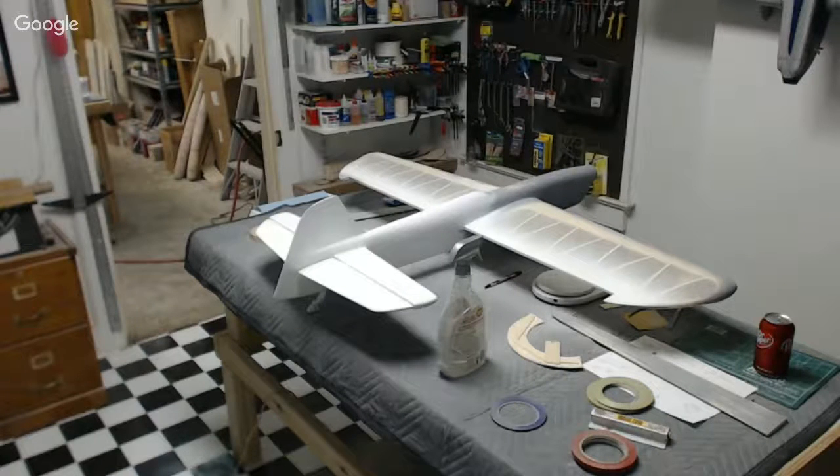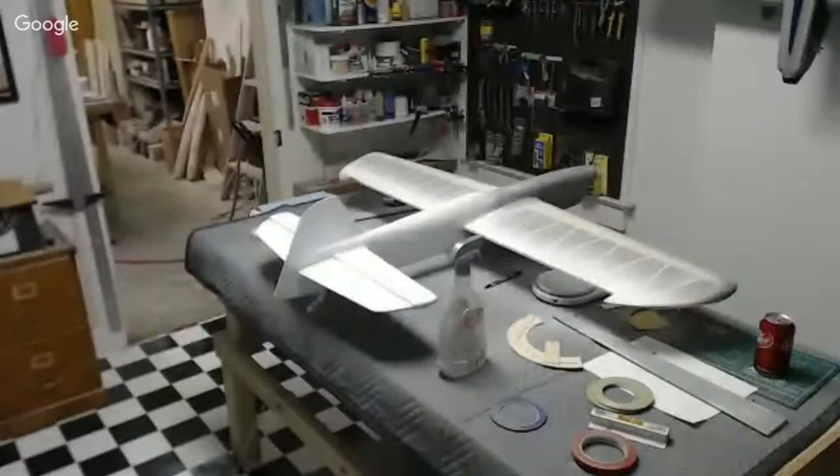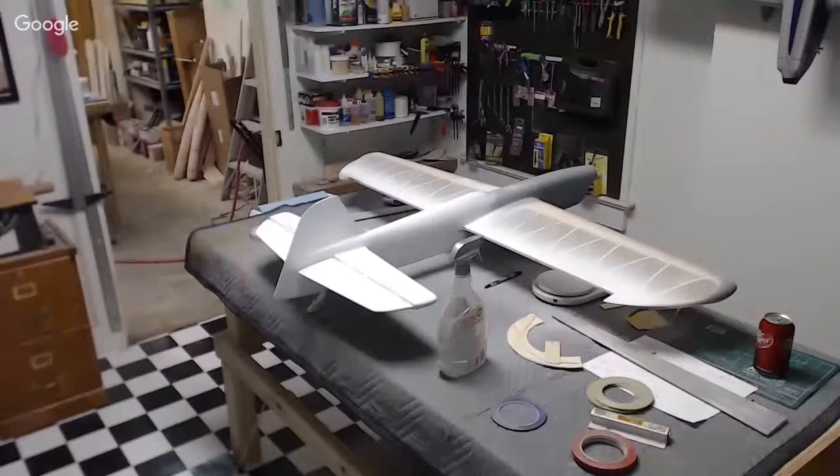It's going to come over to my Sparky FL at gmail.com.